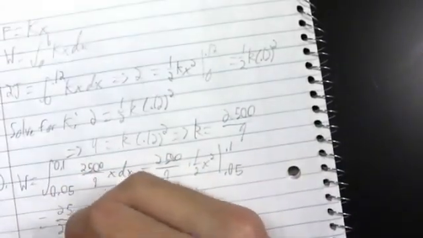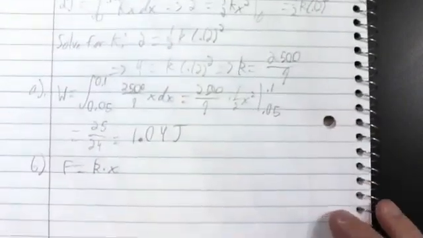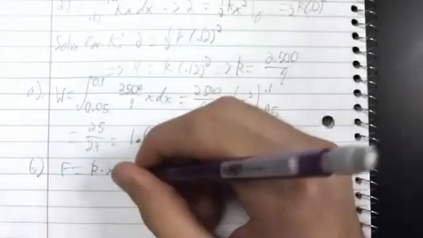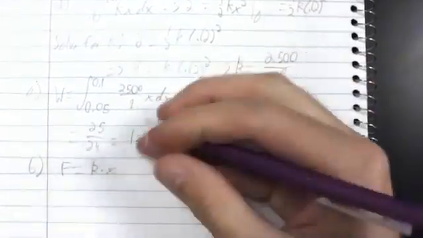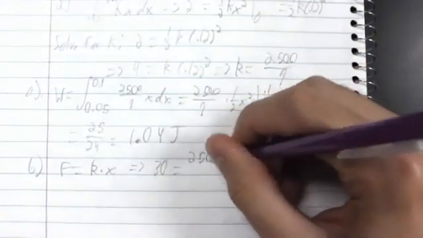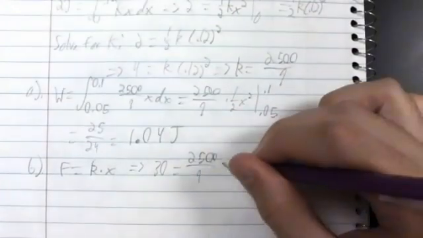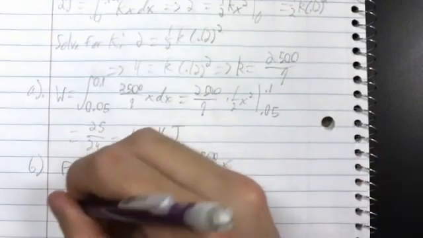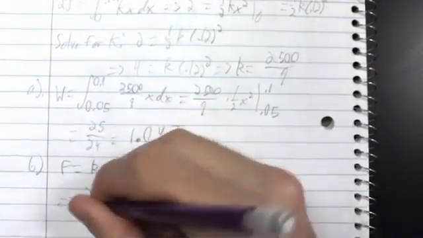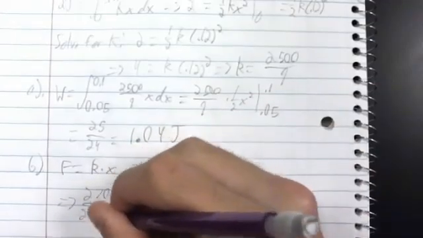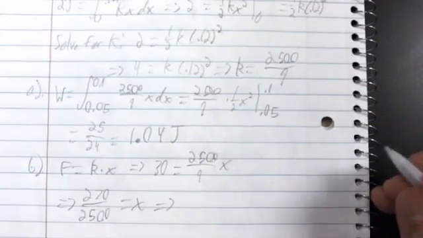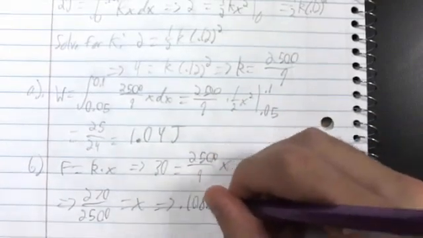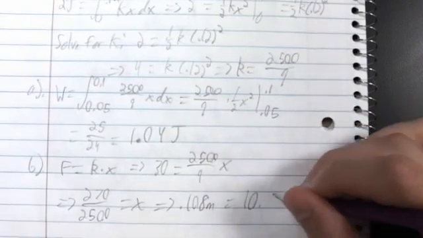So we know that force equals k times x. Which means that our force of 30 equals our k of 2,500 over 9, times x, which is our distance. From here, we just solve. So 30 times 9 is 270, divided by 2,500 equals x. Pretty sure this is about 0.108 meters or 10.8 centimeters.